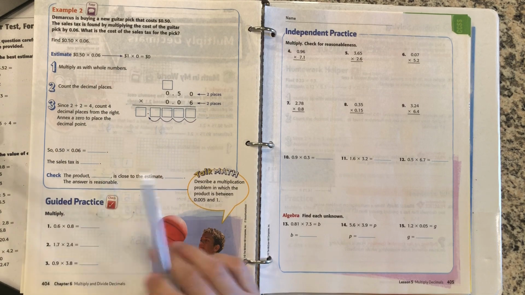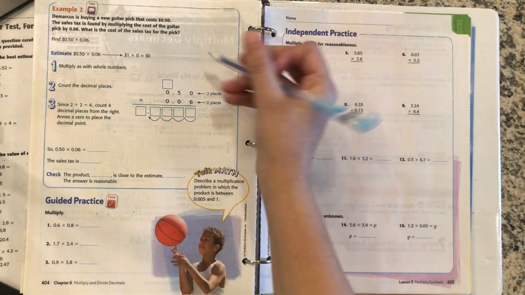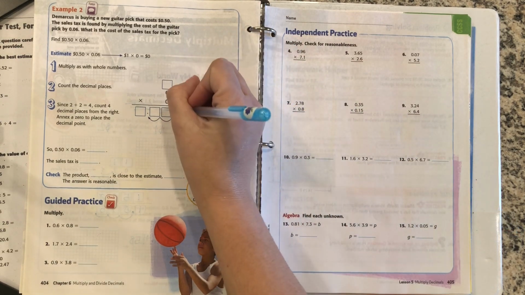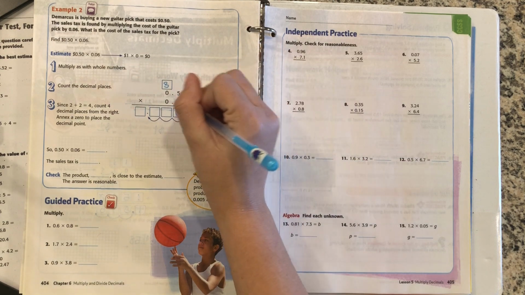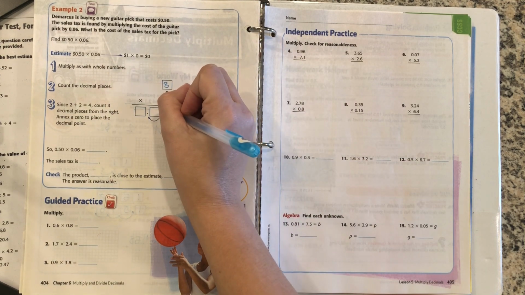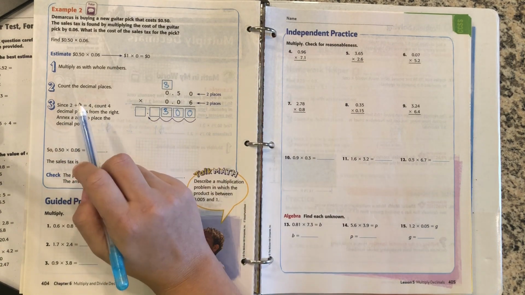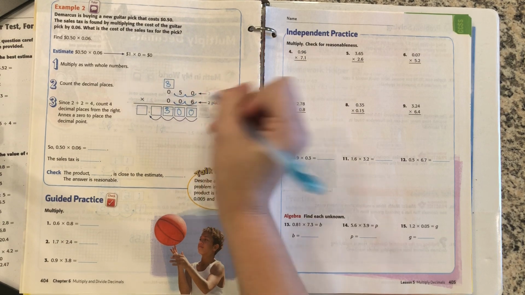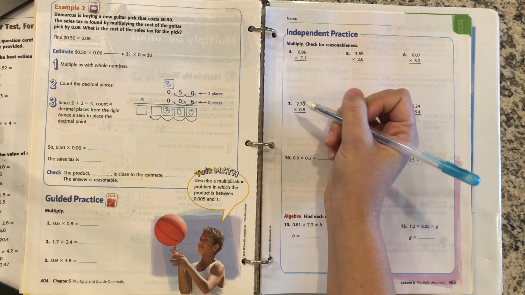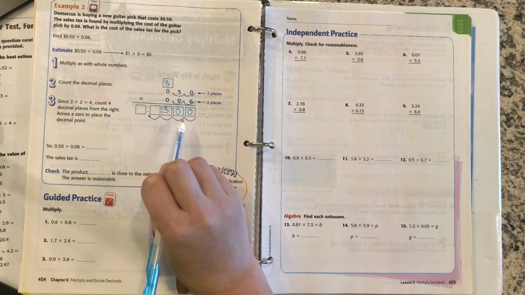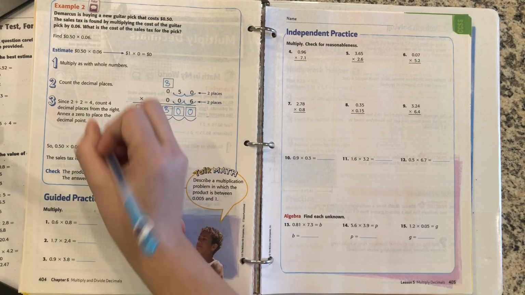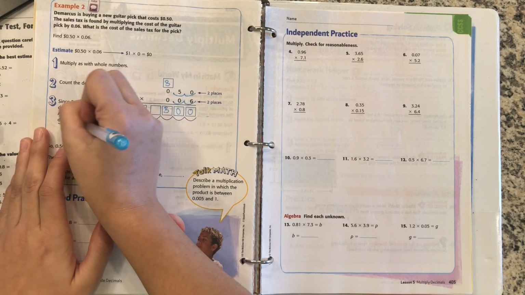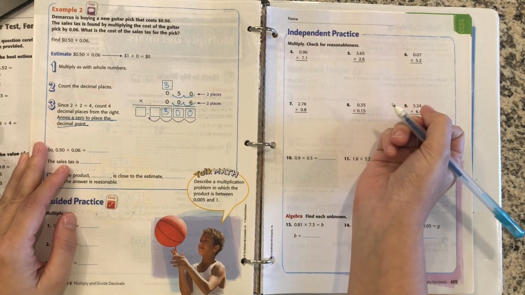So we're going to stack and multiply like we would with normal whole numbers. We'll multiply 6 times 0 is 0. 6 times 5 is 30. 6 times 0 is 0, plus 3 is 3. Then we'll count our decimal places. We have 1, 2 in the first number, and 1, 2 in the second number for a total of 4. But wait, Ms. Syke, we don't have enough numbers here. That's okay. Remember from a few chapters ago, we talked about annexing a 0. That's just a fancy way to say add a 0.